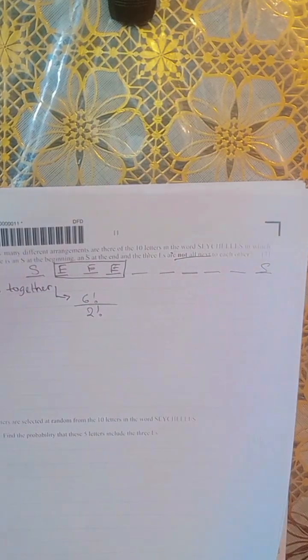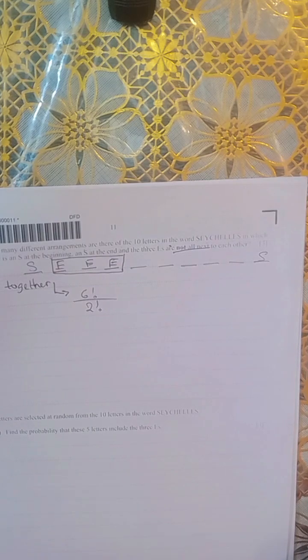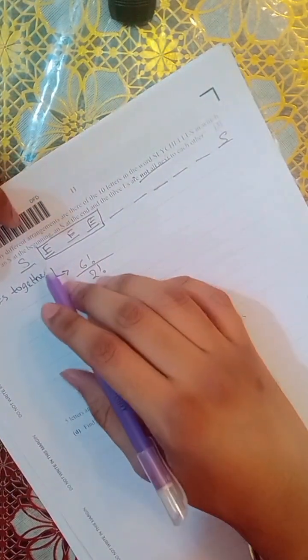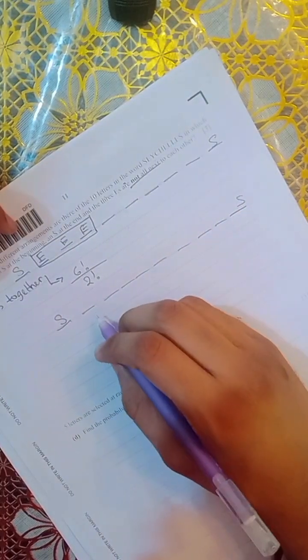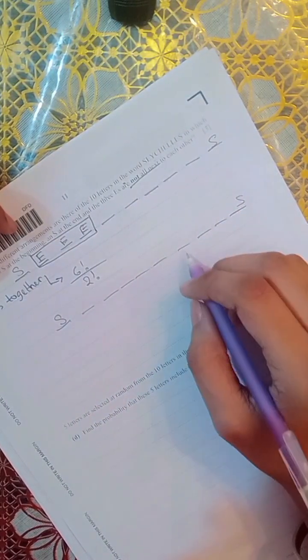Now, what about they are not together? Now just find the number of ways for the whole thing without the E's restriction, the number of ways it can totally go down. So forget about everything else.